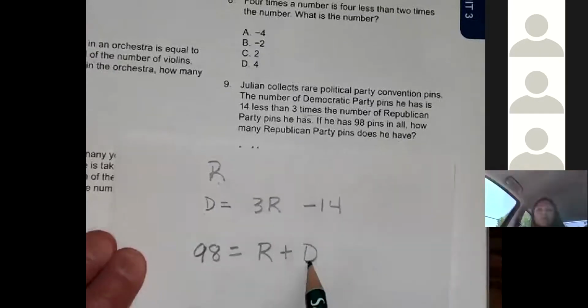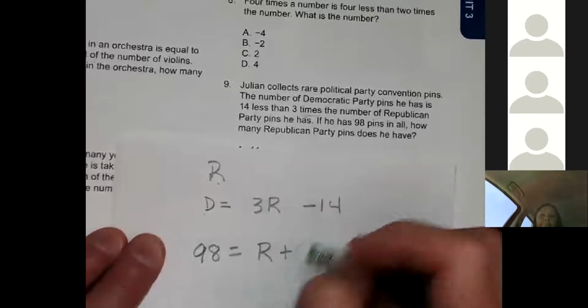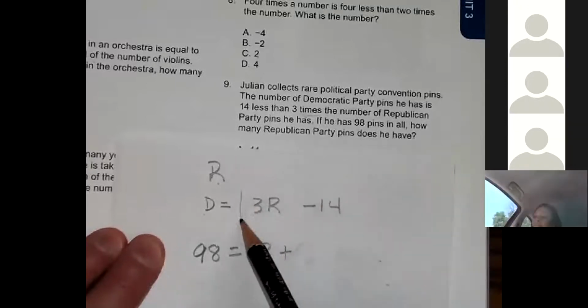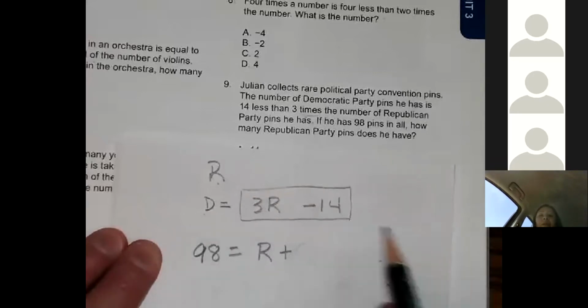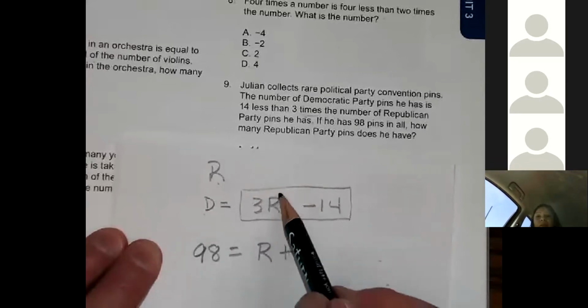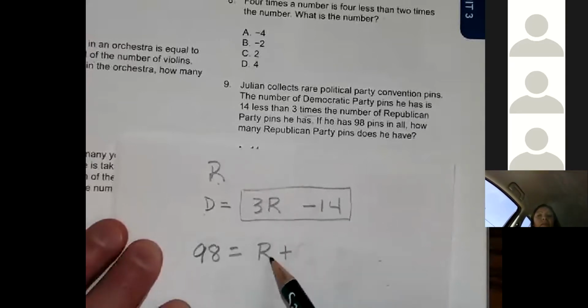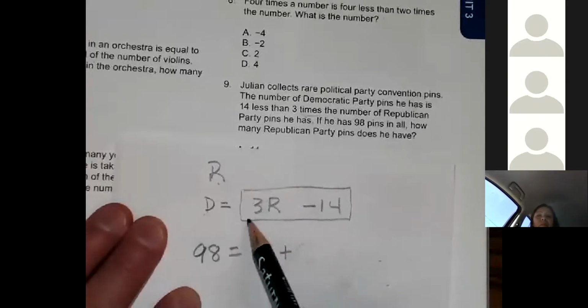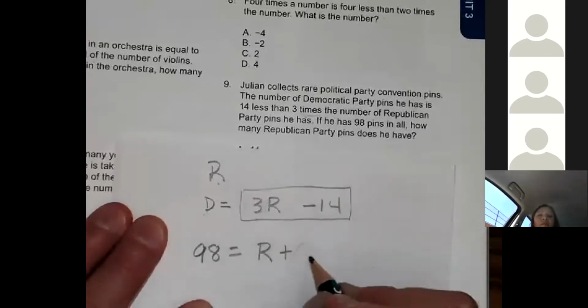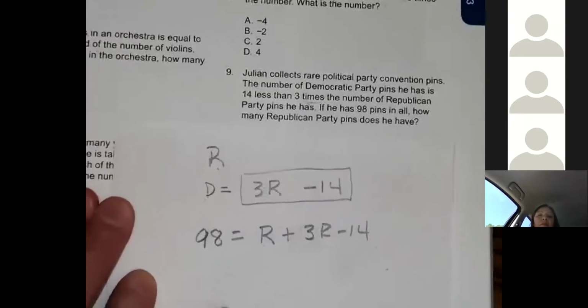But I don't have to say D here for Democrat because I've said that this is exactly equal to the number of the Democrat pins. And this is in terms of that same R variable that we have here. So I'm going to put, instead of D, this other way to express D. There we go.